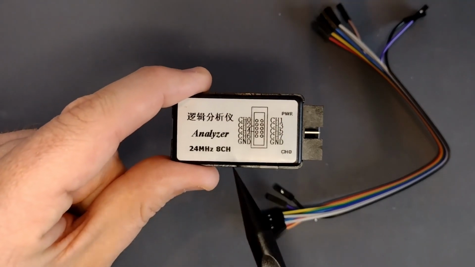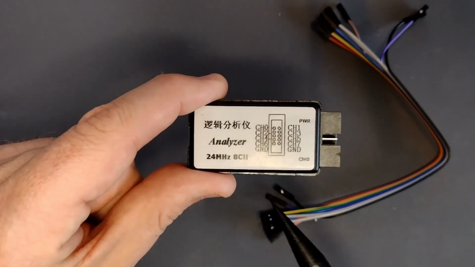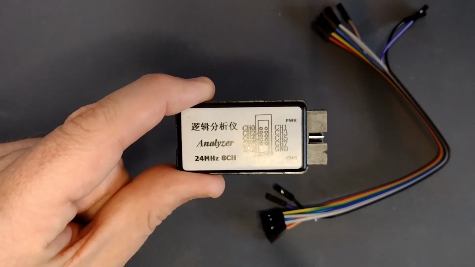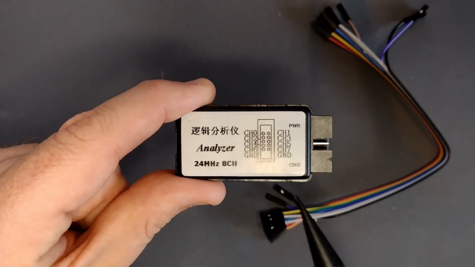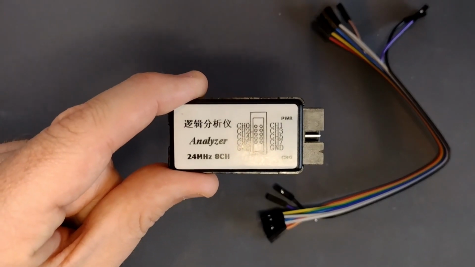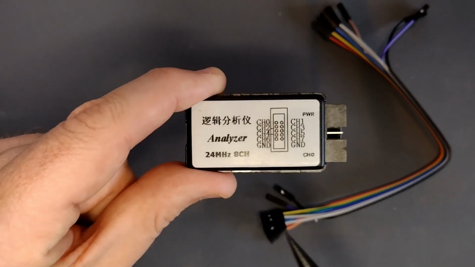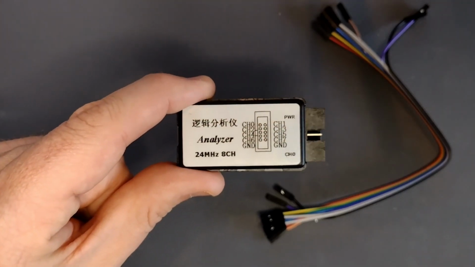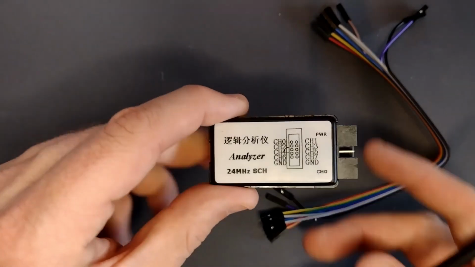Now, if you chose not to buy one of these, that's okay. You'll be able to follow along with most of this lesson. The great thing about the captures that you take with these is they can be saved for analysis later on. And I will save all of the captures that I take and make them available so you can open them up with the software and follow along.